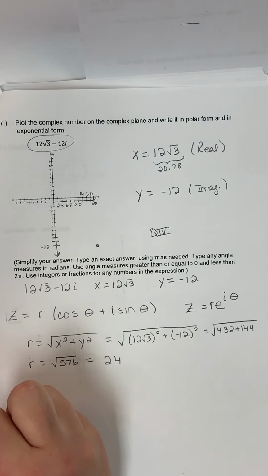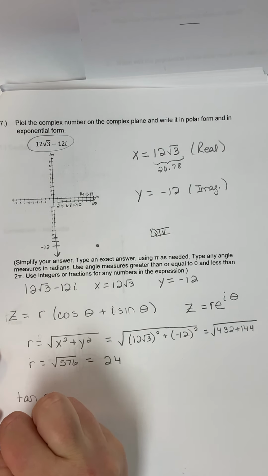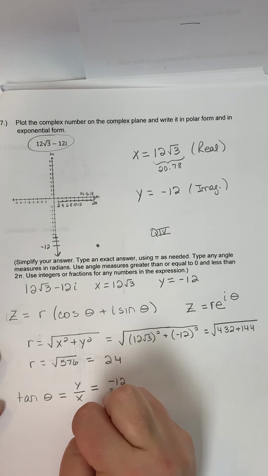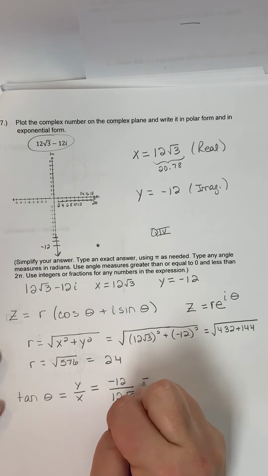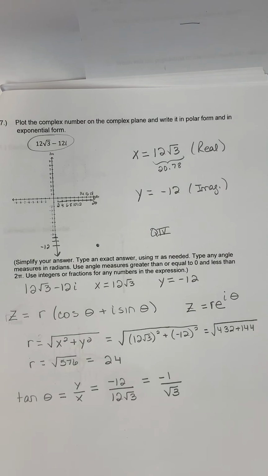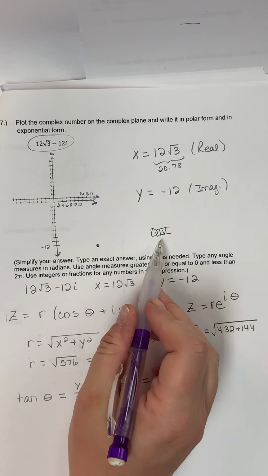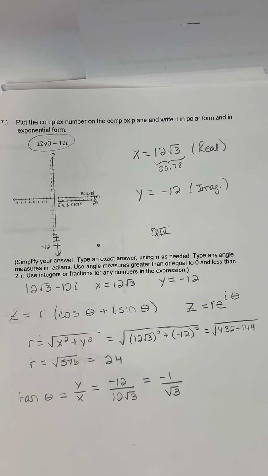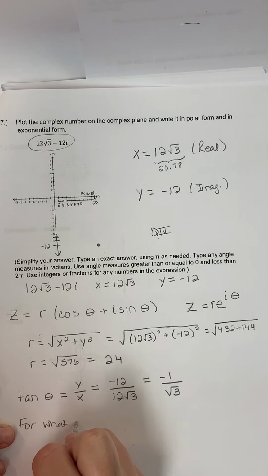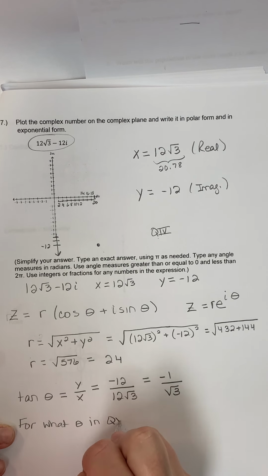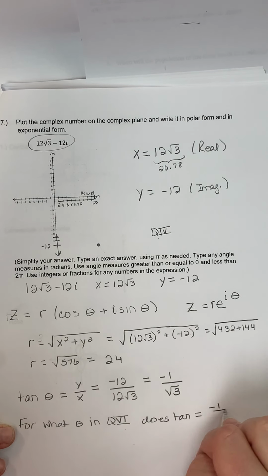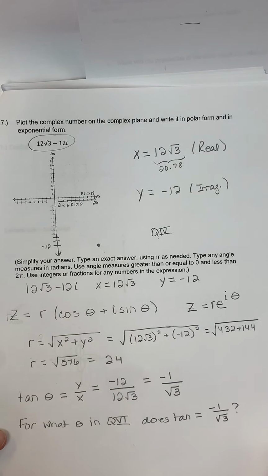Okay, now we're going to need theta. All right, so we know that tan theta is y over x. So my y is negative 12, my x is 12 root of 3. That's going to reduce down, well, that looks familiar, doesn't it? To negative 1 over the square root of 3. And we already said we want to be in quadrant 4. We got that from our graph. So we are looking for what theta in quad 4 does tangent equal negative 1 over the root of 3.